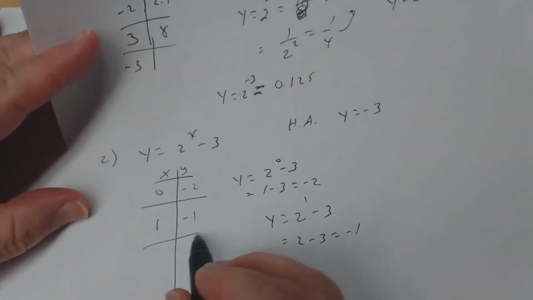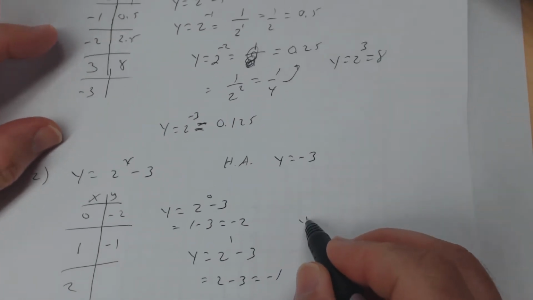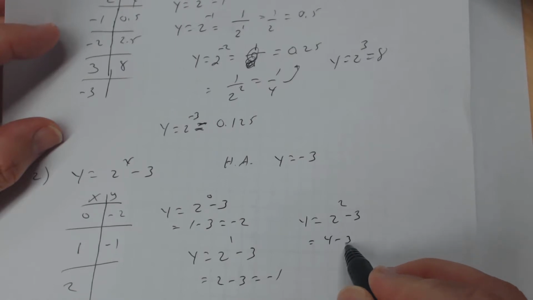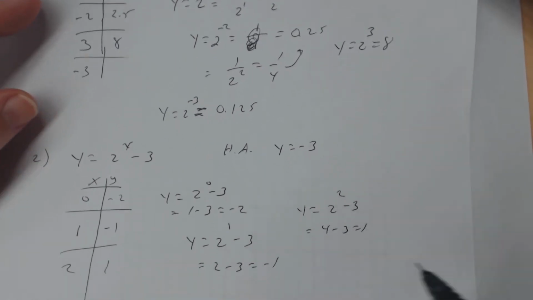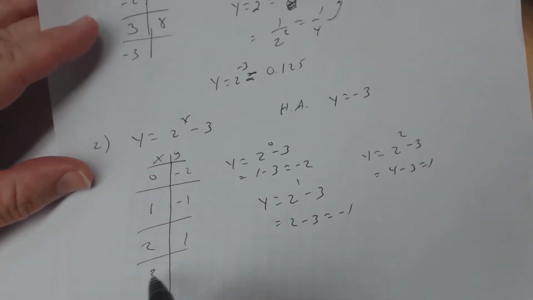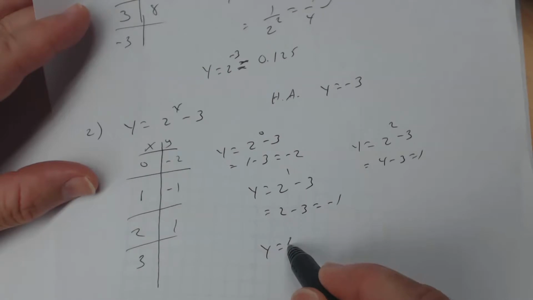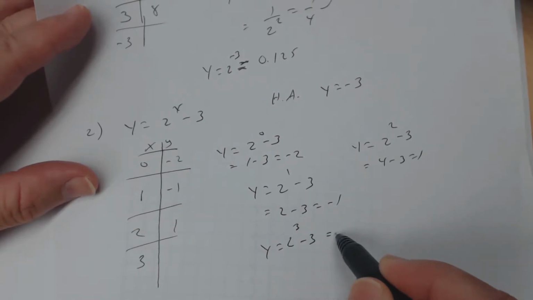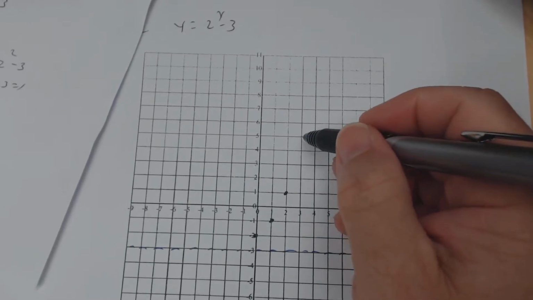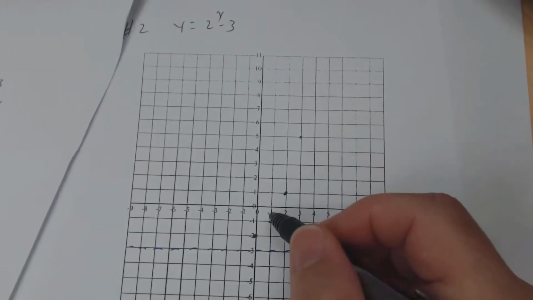If x is 2, I get y equals 2 to the second power minus 3. So that's 4 minus 3, which is 1. So I plot the point 2, 1, which is here. If x is 3, let's see if we can put in a 3. If x is 3, I get y equals 2 to the third minus 3. So that's 8 minus 3, which is 5. So 3, 5. So on this side, I want you to notice what's happening.